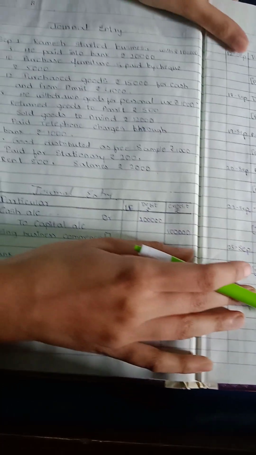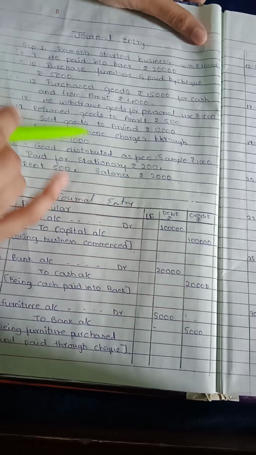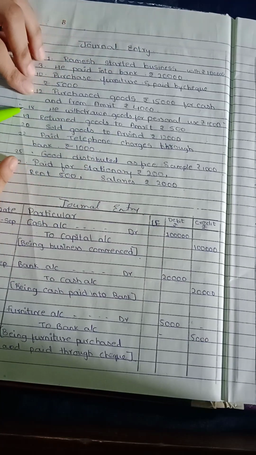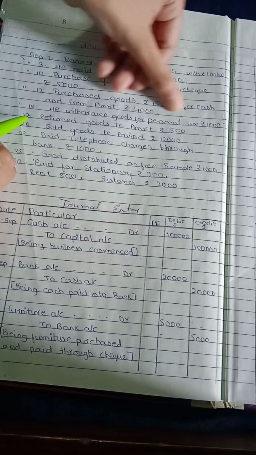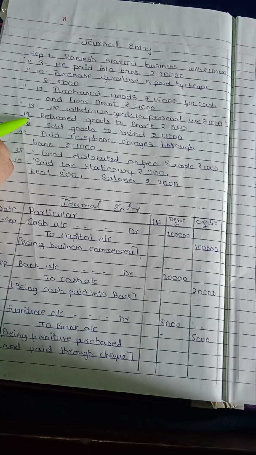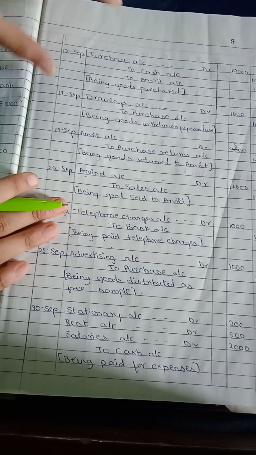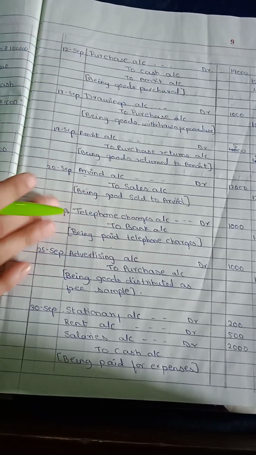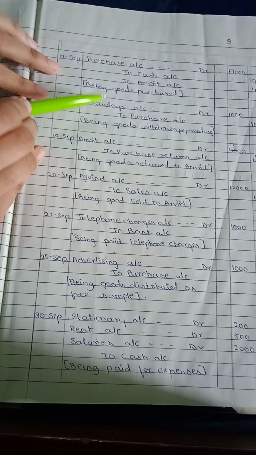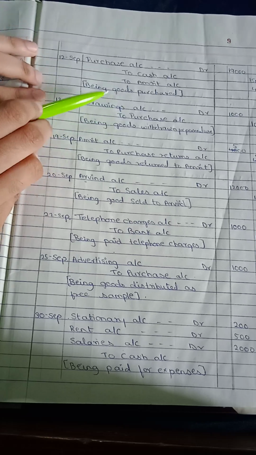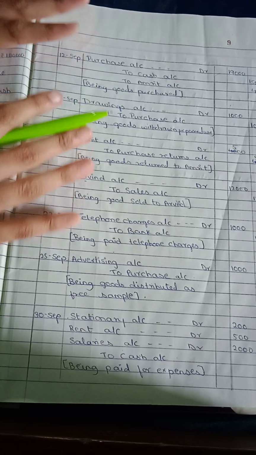The next entry is of 18 September. He withdrew goods for personal use rupees 1,000. By default you should also learn this entry. Here are a few entries; if you learn or remember them, it will be very easy for you. Drawings account to purchase account.